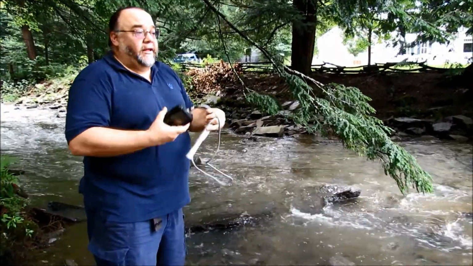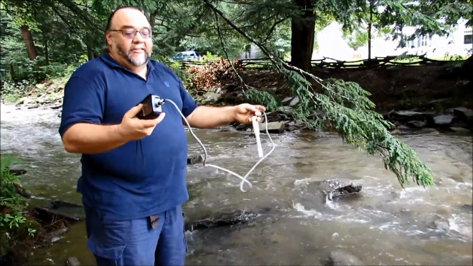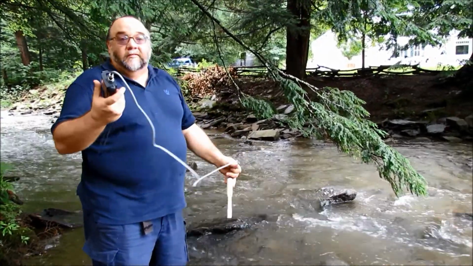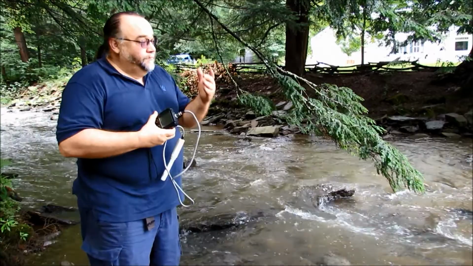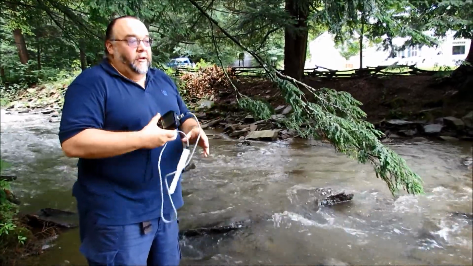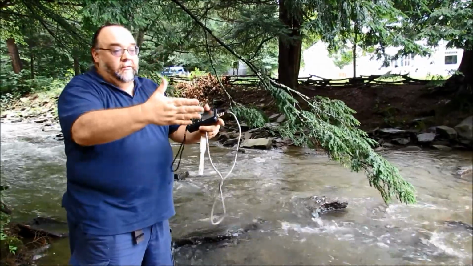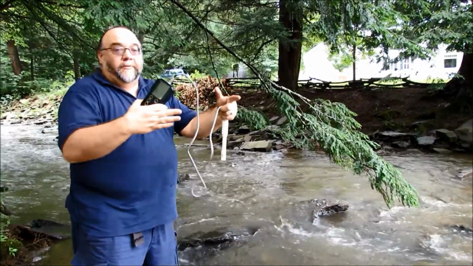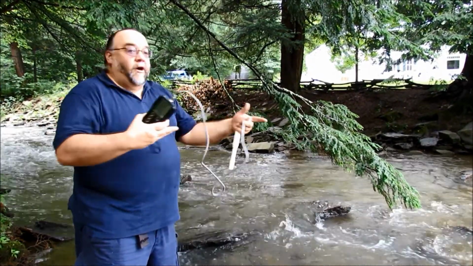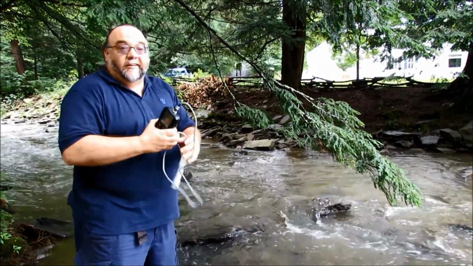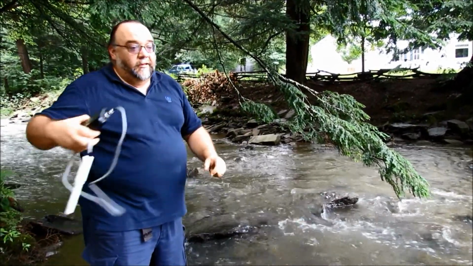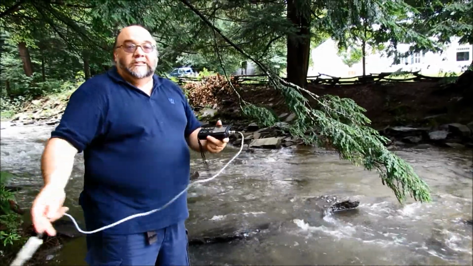One of the nice things about these kind of things, you can do surveys. For example, you have a stream where we have a tributary coming in. If you go right where the tributary comes in, those two waters aren't mixed. So you can actually just go right across the stream and see if the water quality is the same.